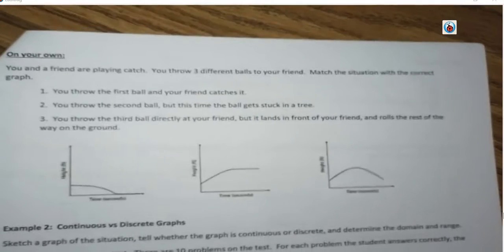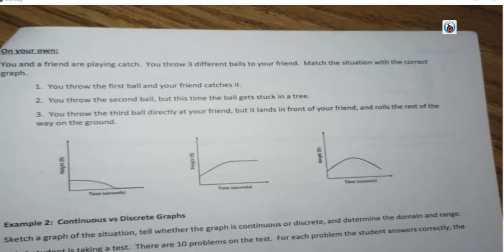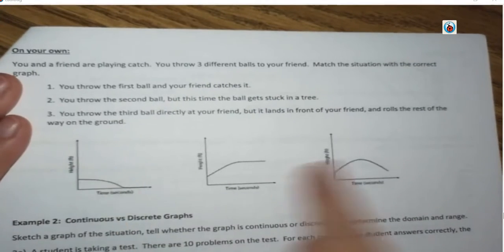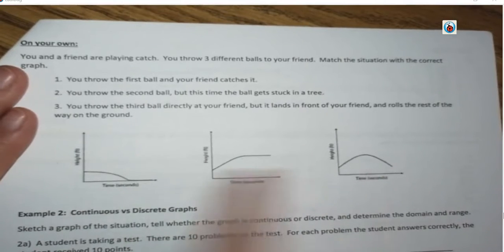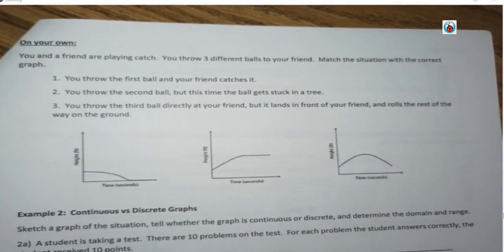Okay, go to the on your own. There's 3 scenarios. Go ahead and put the numbers 1, 2, or 3 by the appropriate graph that it fits.